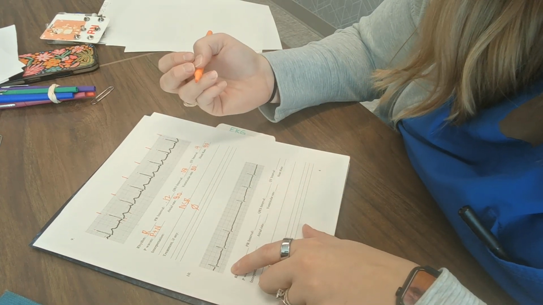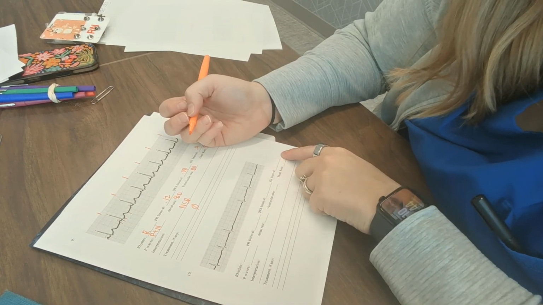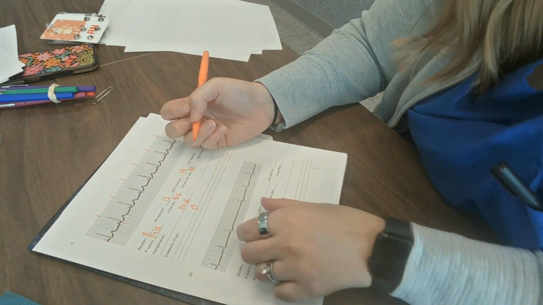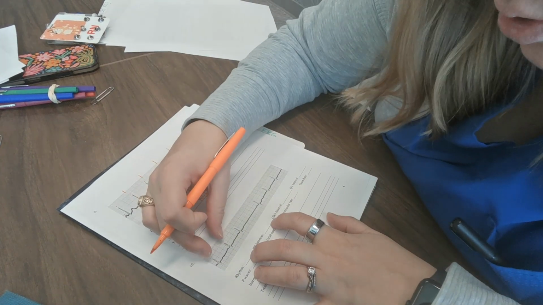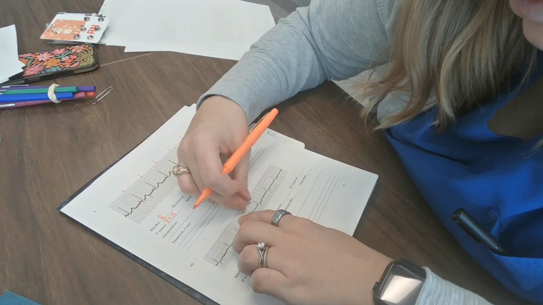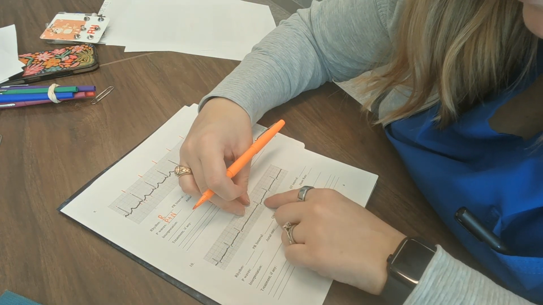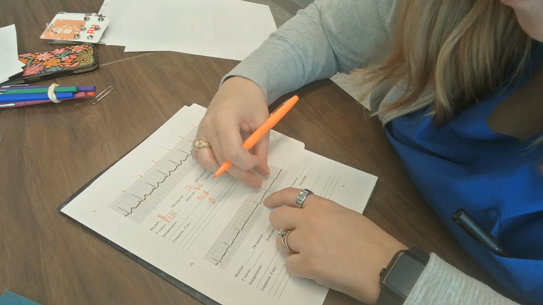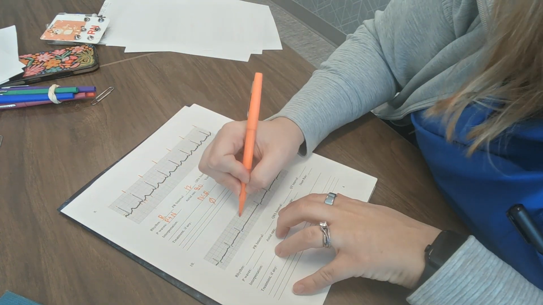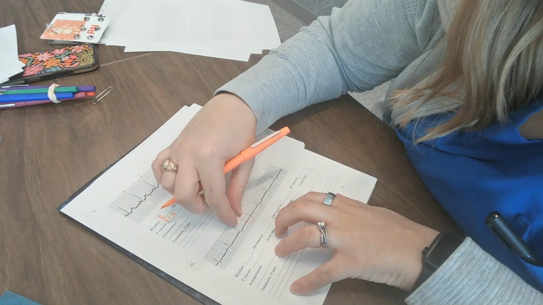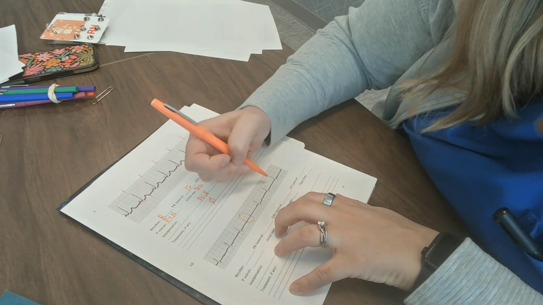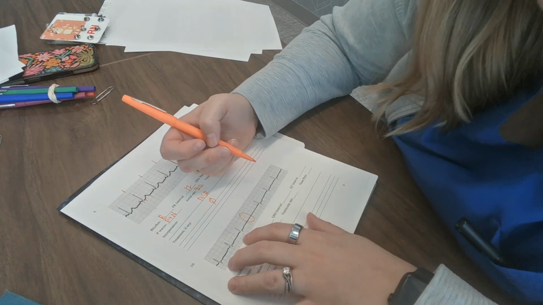Okay, finally, we have this, which, at first glance, you think looks irregular, and then you notice, well, there's this big gap here, so let me try and see if these are all approximately the same distance apart, which they are. So we really only missed 1 beat here, right? There's this R to R, this R to R are the same. So this is just going to be a pause, just like we had before.